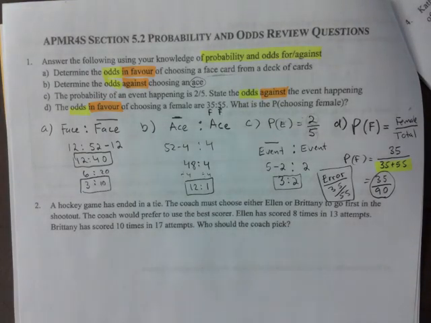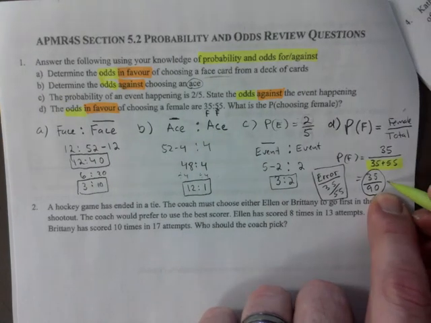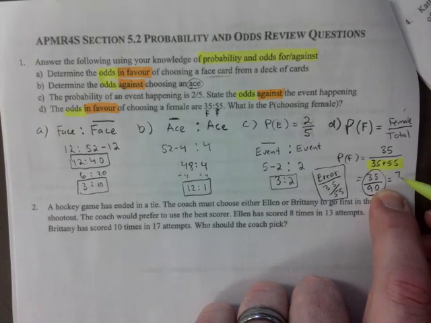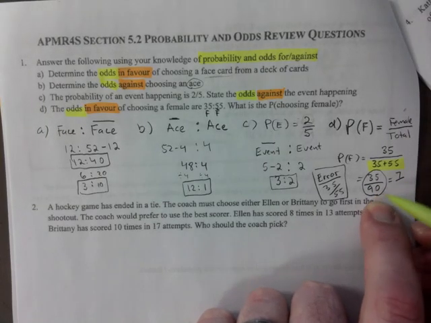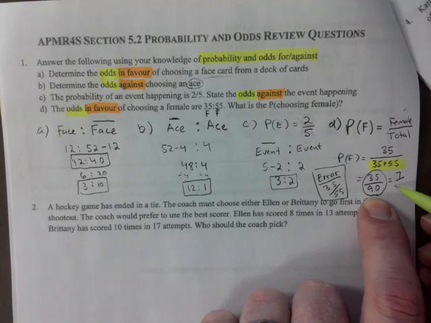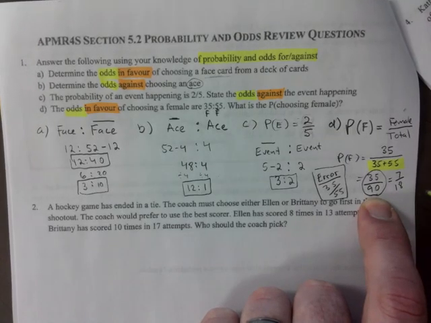any questions about any of these? Yeah. You don't have to. 5 goes into both, right? So we could do 5 goes in there 7 times. 5 goes in here 18 times. So, can you see that?